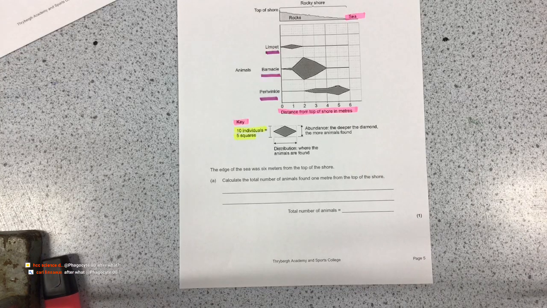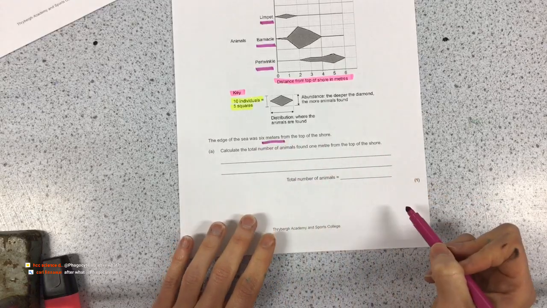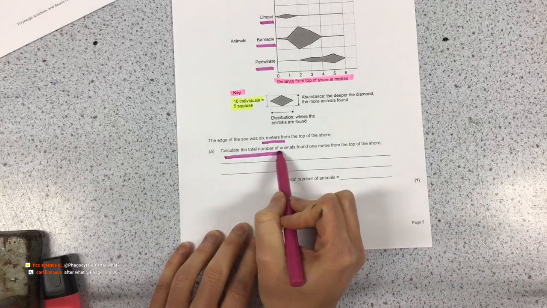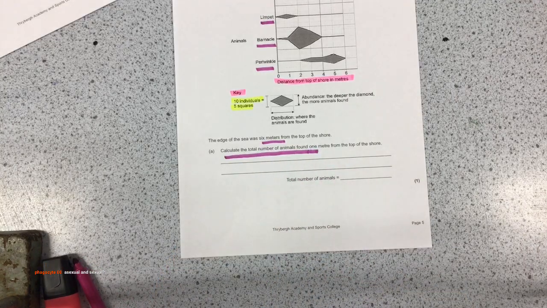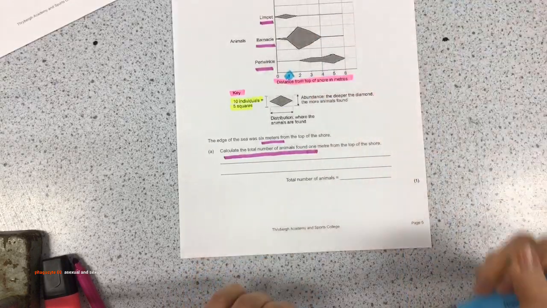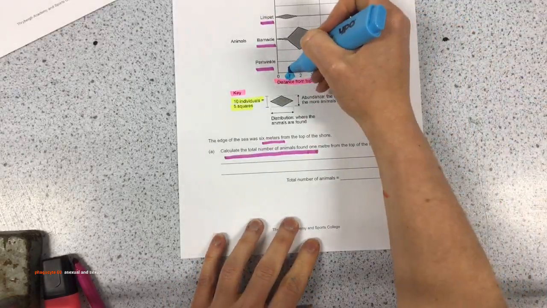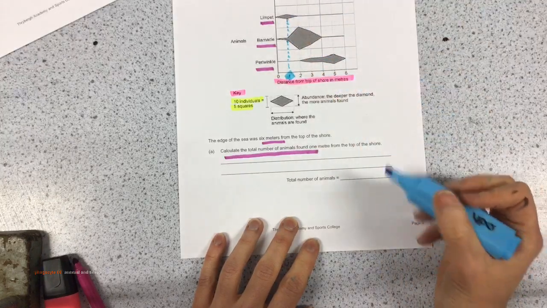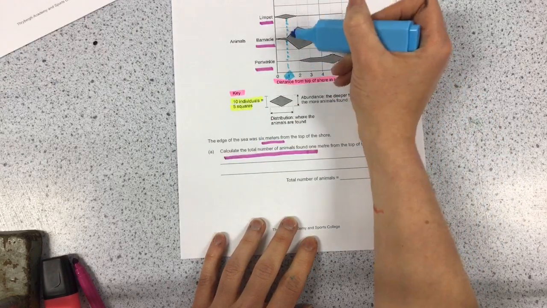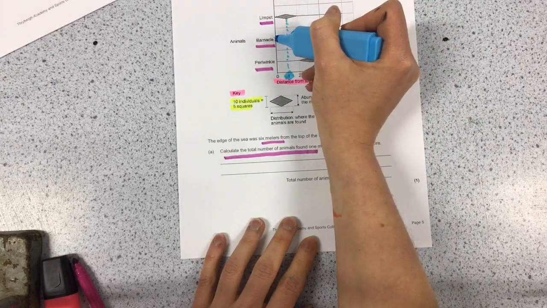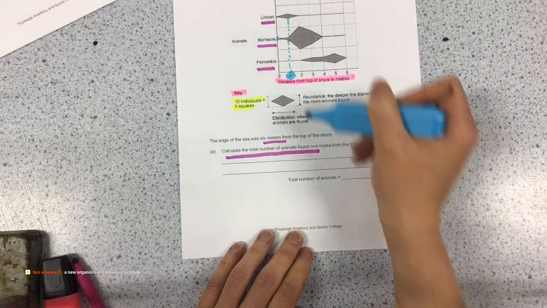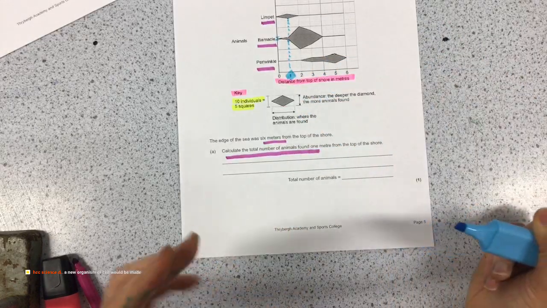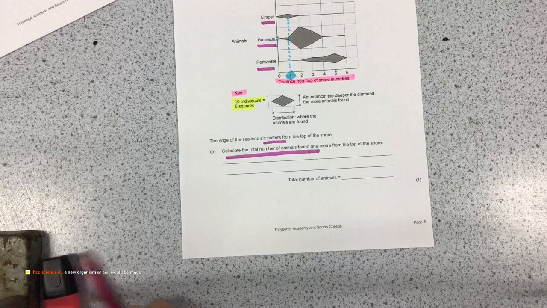And the first question is to calculate. Now it says, the edge of the sea was 6 metres from the top of the shore, and it says calculate the total number of animals found 1 metre. So we need to look at the graph and find 1 metre, which is here. And just like you would do with any other type of graph, you go backwards up the graph to here and here. So we've got no periwinkles, but we've got some barnacles and limpets. Now this bit, if we go across, is 1 square in width. So we have 1 barnacle.